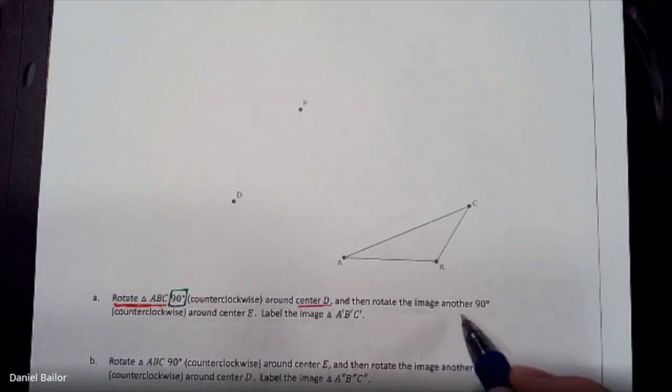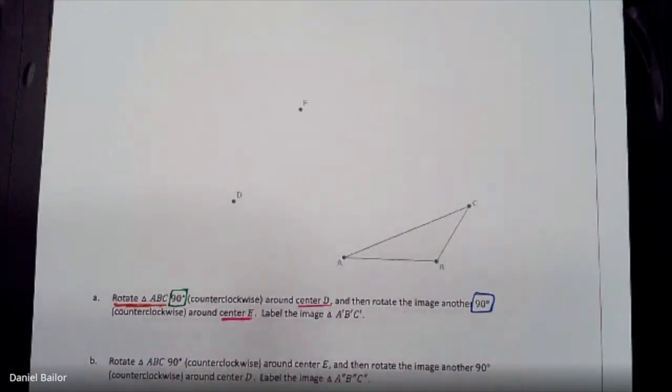Then rotate again another 90 degrees around center E. Okay, so we're going to do 2 rotations. We're going to start with center D, and we're going to go 90 degrees. Now, let me show you how to rotate exactly 90 degrees, especially if you do not have a protractor.